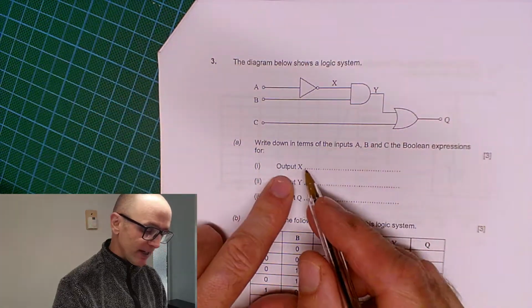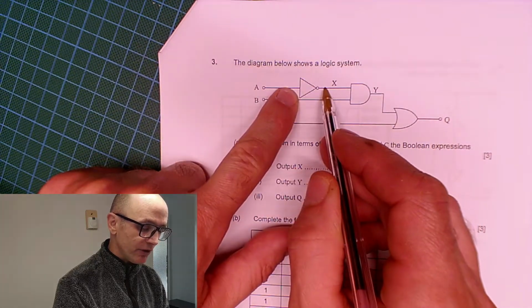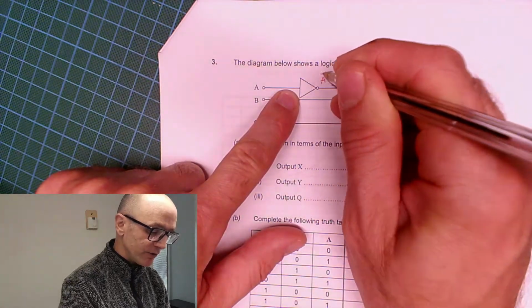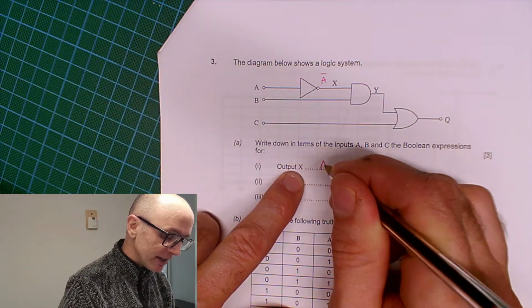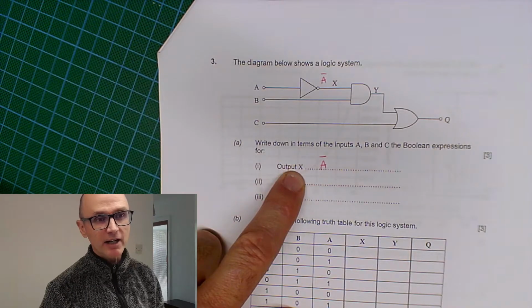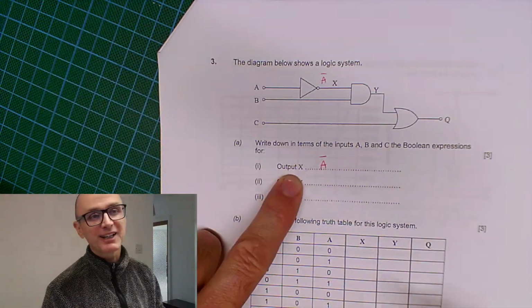So X, what is X? Well, we've got A and then we've got NOT A. So in other words, we've got a bar there. So this answer is A bar, or read that one as NOT A.